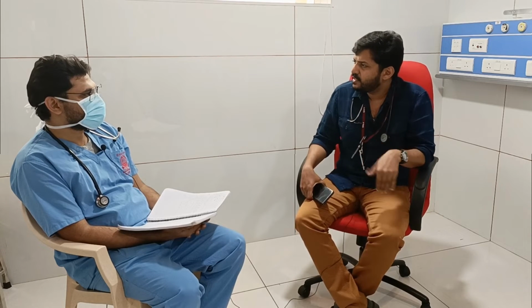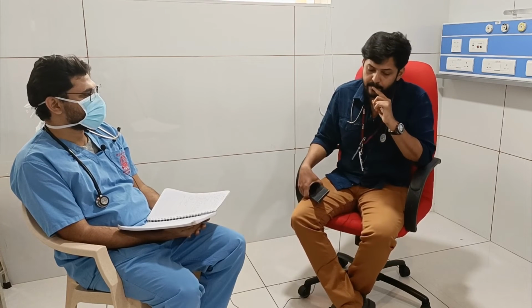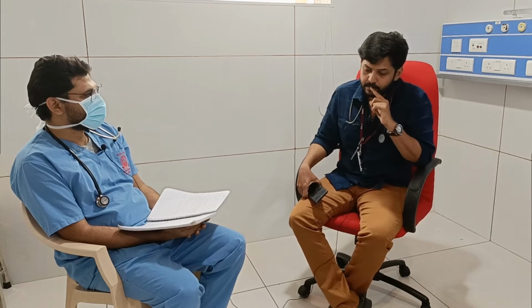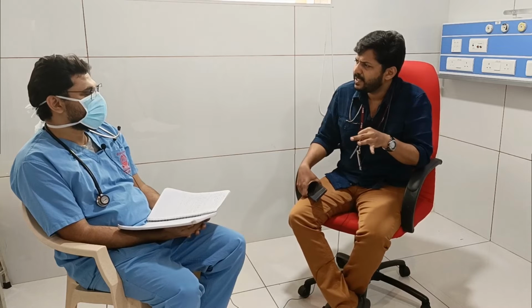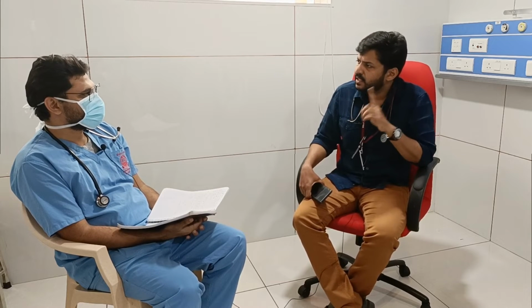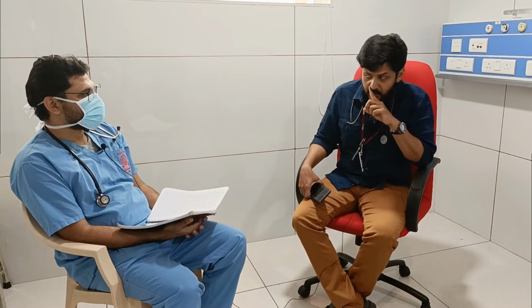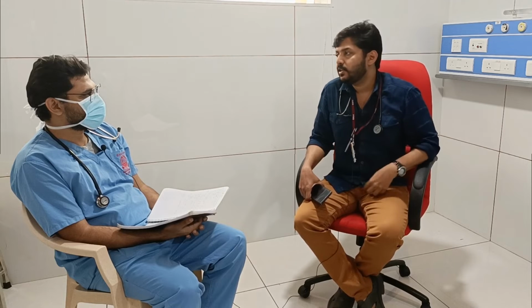Then weakness, paralysis? No weakness as such. No, sir, no weakness. So CNS, musculoskeletal. Any swelling? No swelling. Any trauma? Any headache? Any recent trauma? No trauma. To the head, no trauma also. Okay, so it's not a traumatic issue.